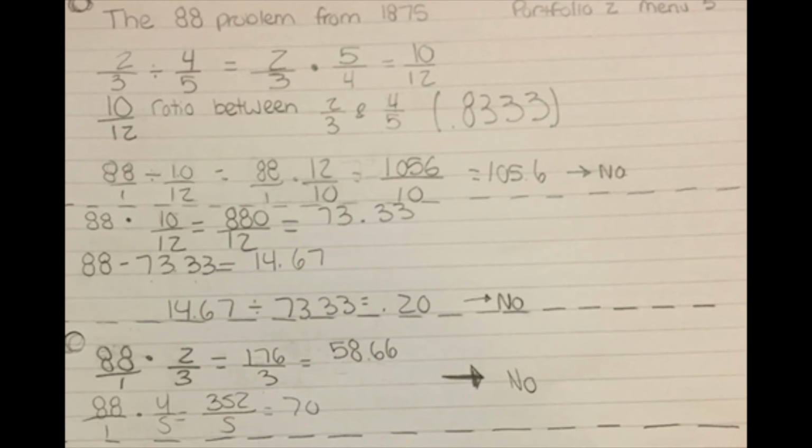So I knew that the ratio between the two parts needed to be the same as the ratio between 2/3 and 4/5. So I divided 2/3 and 4/5 by each other to find what their ratio was, and I got 10/12. And I divided 10 by 12, and I got 0.8333, just so I had a decimal representation of the ratio as well.